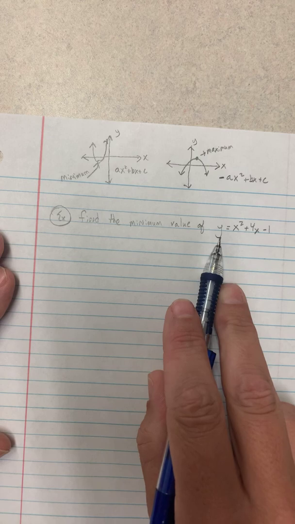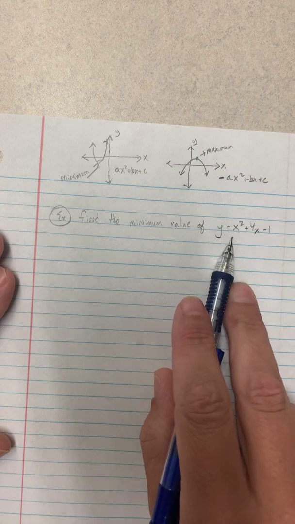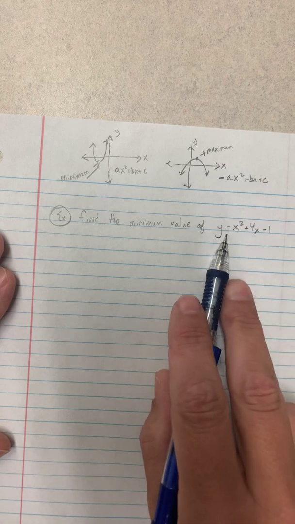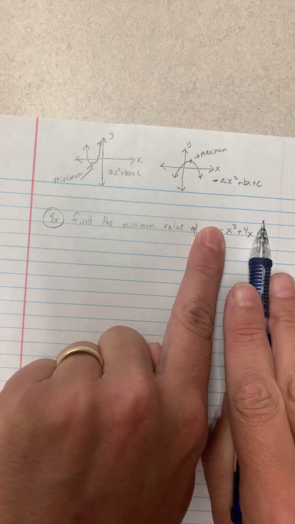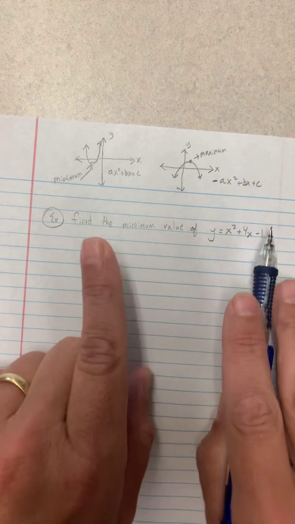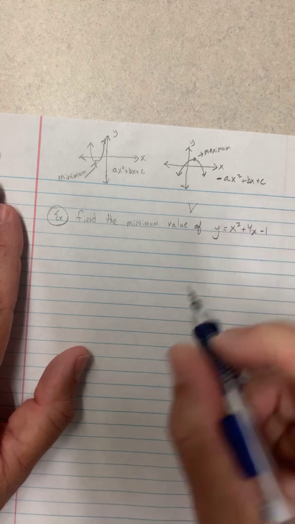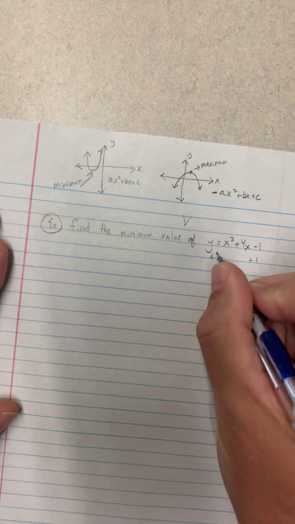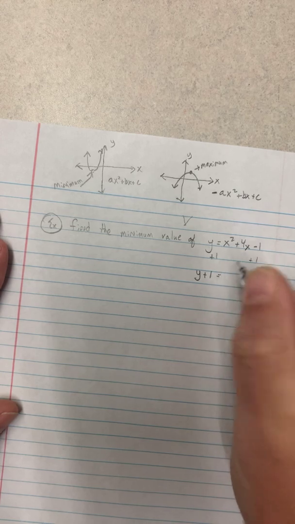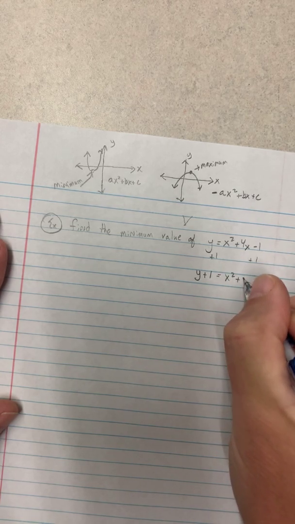I'm going to get this solved for y, but I'm going to use completing the square to do it. First thing I want to do is get this 1 on the other side to get this x squared plus 4x by itself. Because how I'm going to find the minimum and maximum is by completing the square. And it's going to go back to what we did with absolute values with that vertex form where we found the lowest point of that absolute value. Add 1. This becomes y plus 1 is equal to x squared plus 4x.